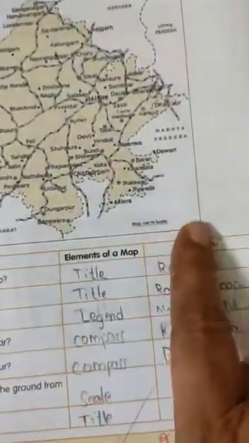Then sixth one, can you find the distance on the ground from this map scale? No. From here we don't know because there is no scale. So how will we know how many kilometers? So you have to write no. Then what type of map is this?